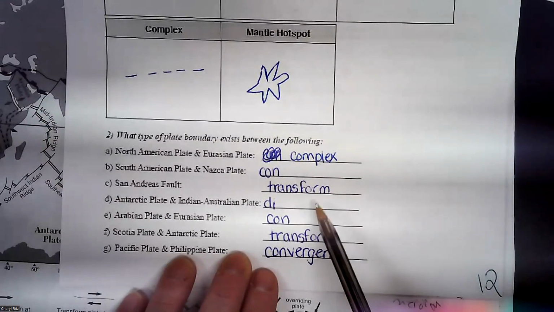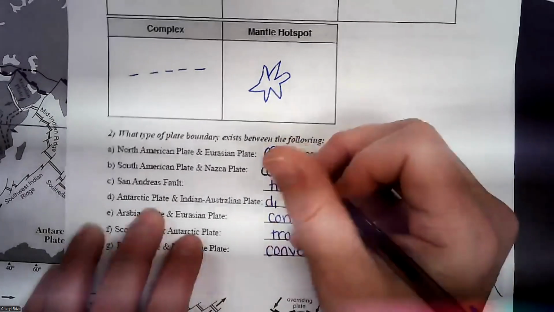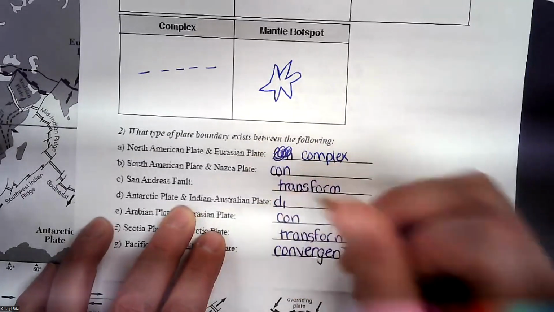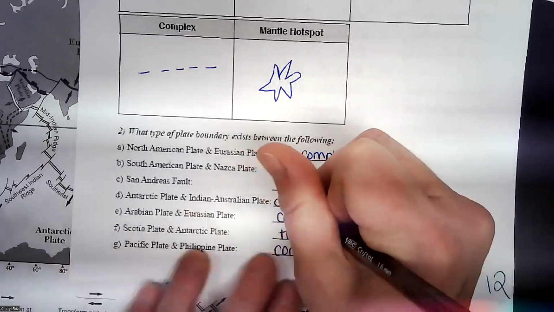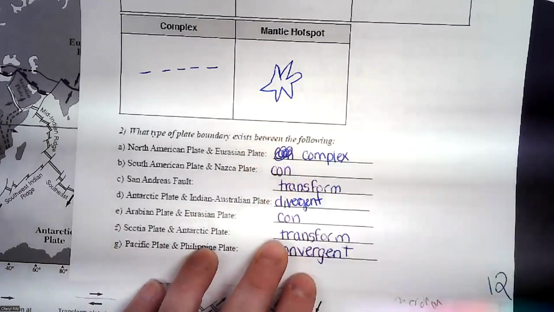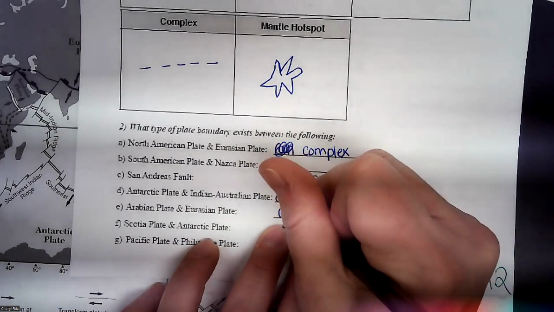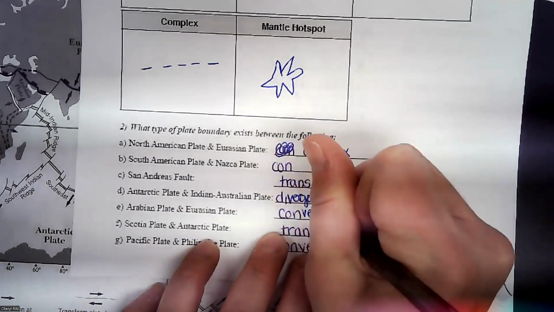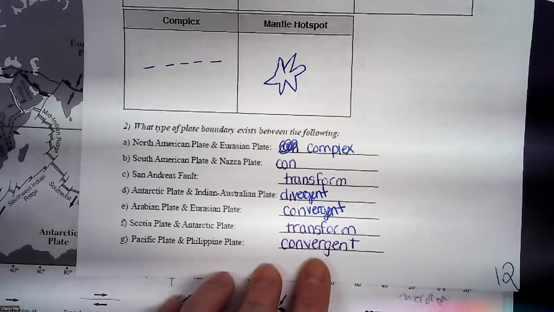And if you keep going, you'll see that San Andreas Fault is a transform. Antarctica and the Indian Australia, that's a divergent. Sorry, I was getting lazy. Arabian and Eurasian, that should have been a convergent, not complex. And then we've got transform and convergent again, yes?